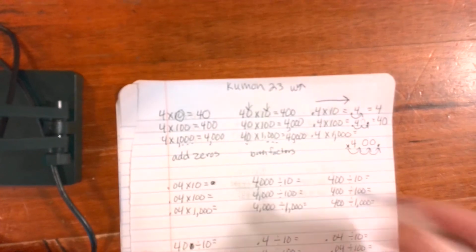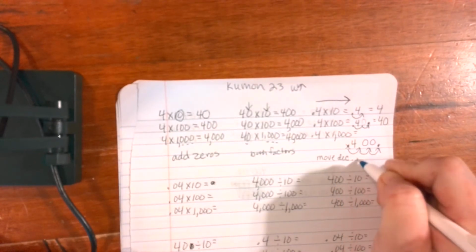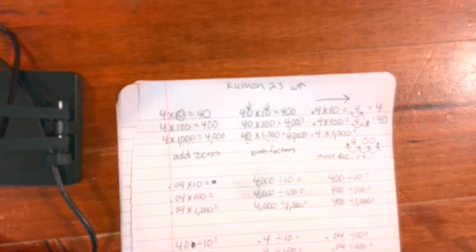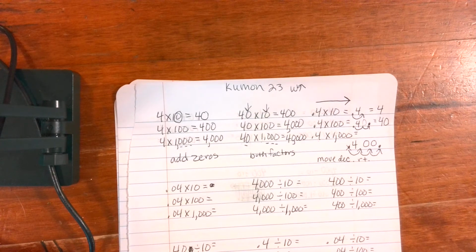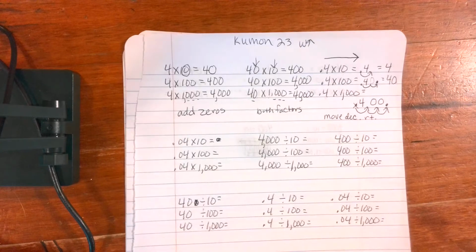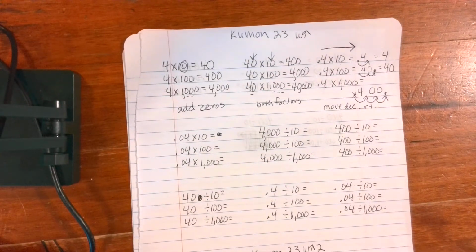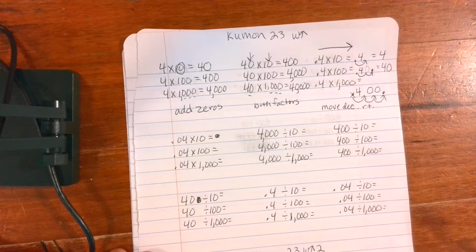All right, so this strategy was move the decimal right to multiply. All right, so let's try some harder ones. Again, you don't need to write all these out. You're just writing out the answers on a scratch piece of paper. Just pretend your scratch piece of paper is like a whiteboard.